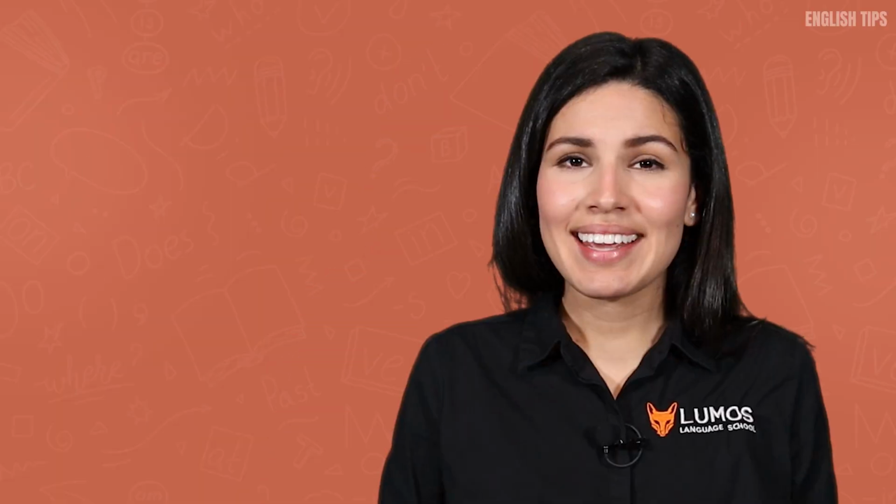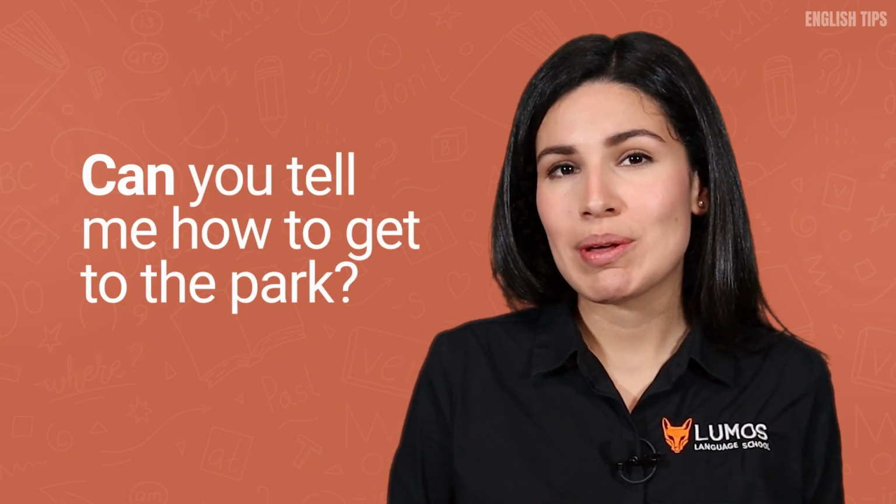Here's another example. Can you please tell me how to get to the park? Can is another modal verb that we use in more casual or informal situations. It's a more direct way to ask for help.